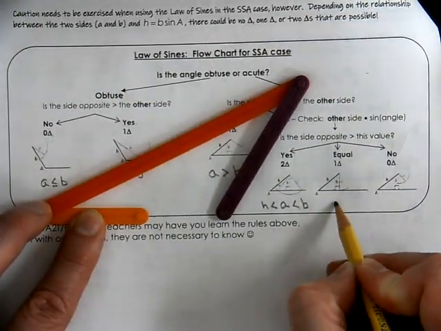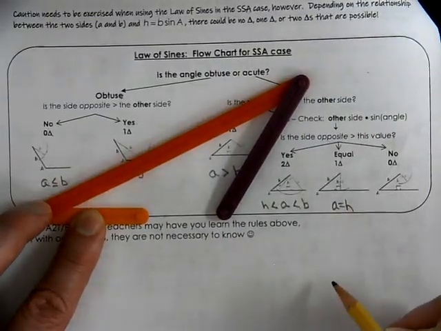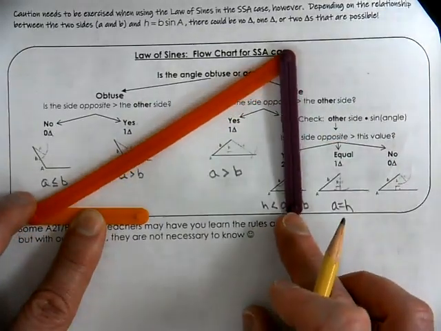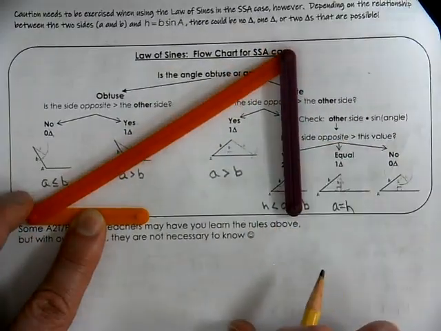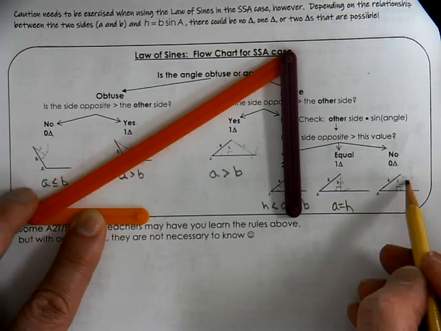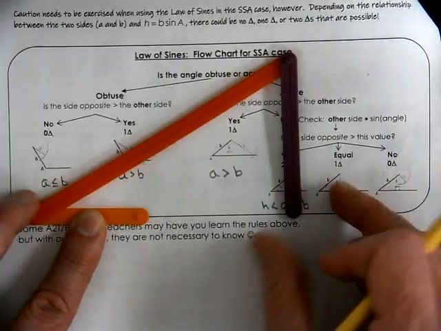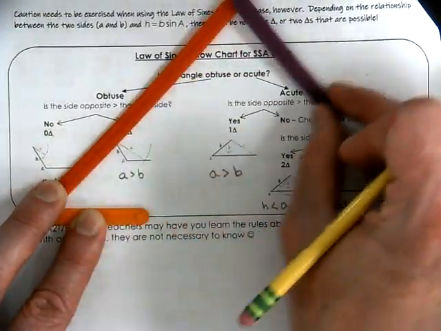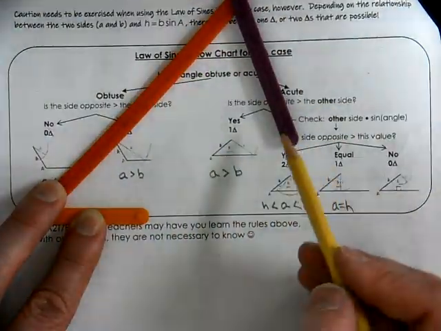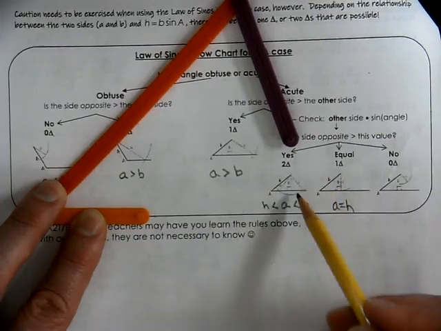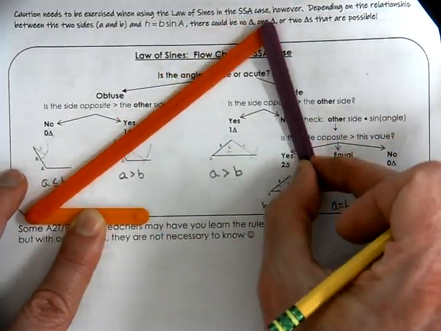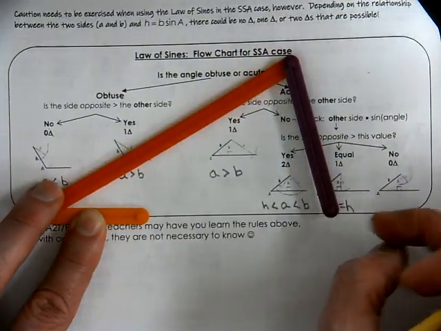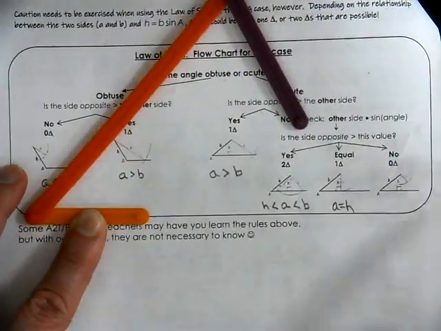If that side A is equal to the height, then we're going to have exactly one triangle formed. And if that side A just happens to be too short, not longer than the height, it's never going to touch the ground. So this angle has to be smaller, or this A has to be longer. Something has to change. The numbers don't work.